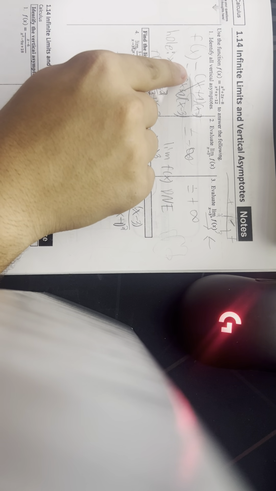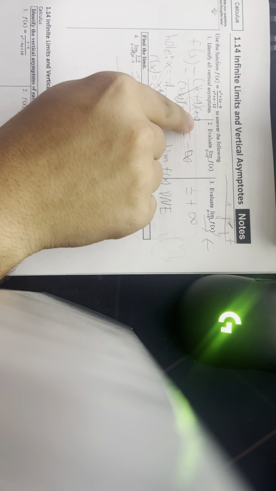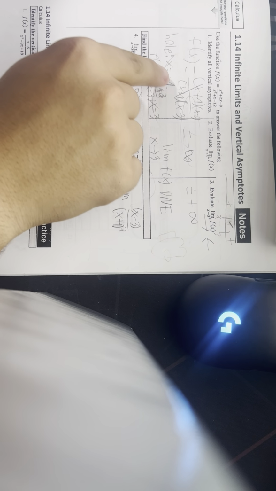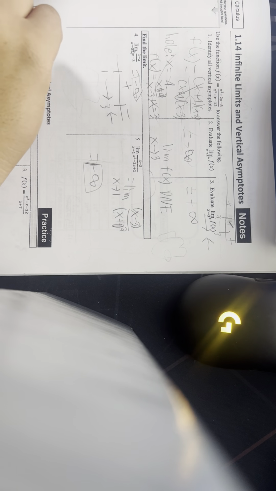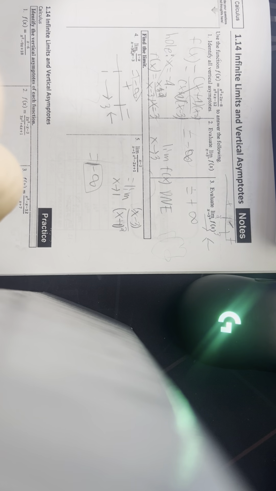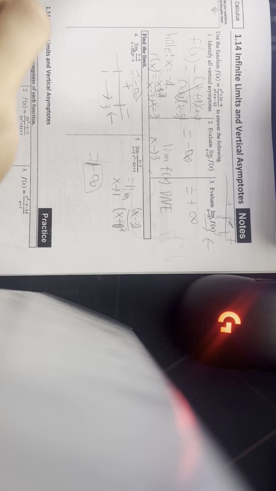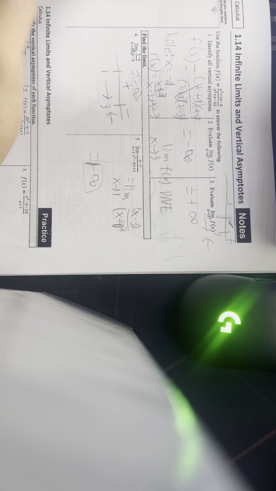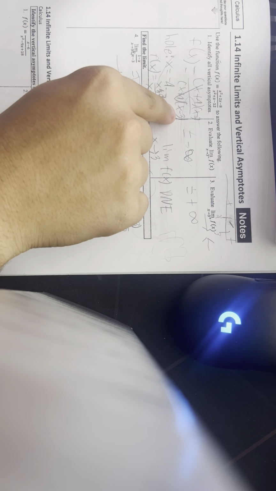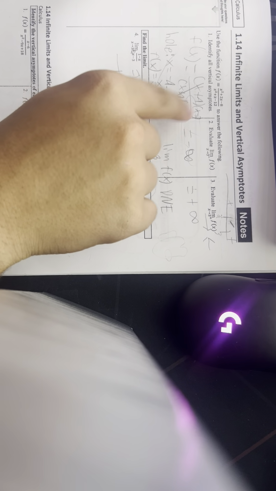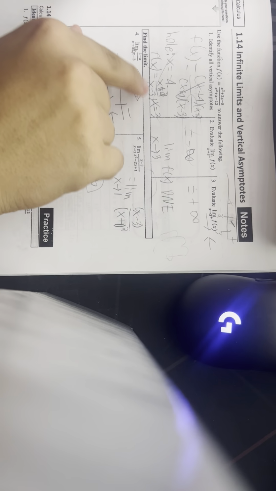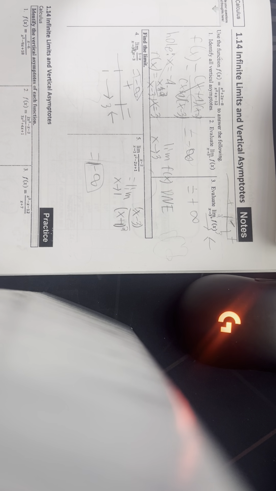So f of x equals x plus 4 times x minus 2 all over x plus 4 times x minus 3. And we know those cancel out. And we know that when x equals negative 4, there is a hole, which is not a vertical asymptote. But we know when x makes a 0 in the denominator, aka when x equals 3, there will be a vertical asymptote at x equals 3. So that is the vertical asymptote. It is only one, and it is x equals 3.